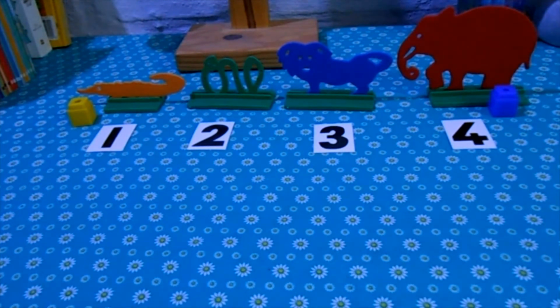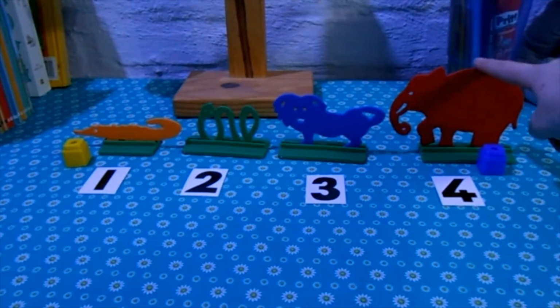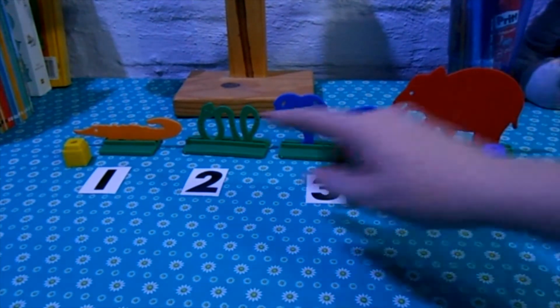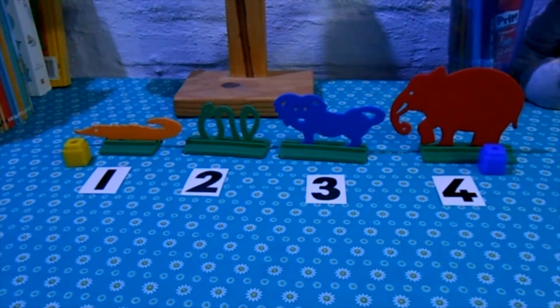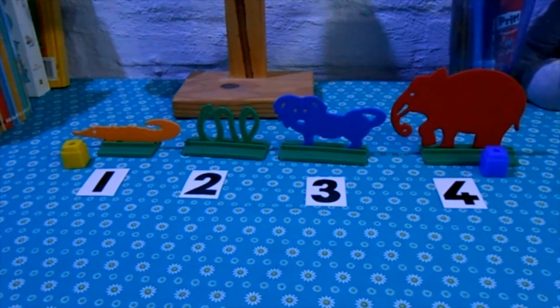Which animal in my line is last in the line? Who's right at the end? The elephant. Good job. Now I want you to look at the crocodile. Let's look at the crocodile. Who's going to go next after the crocodile? The snake. Good job.